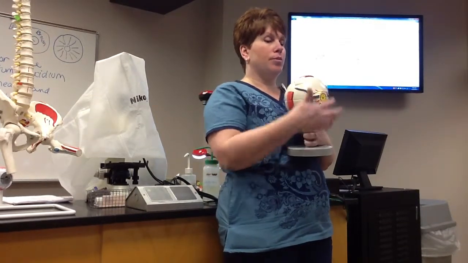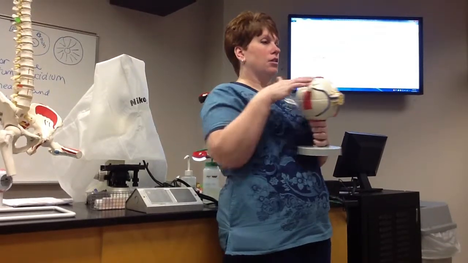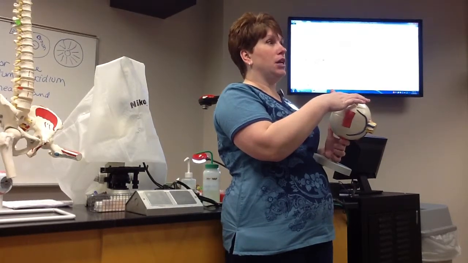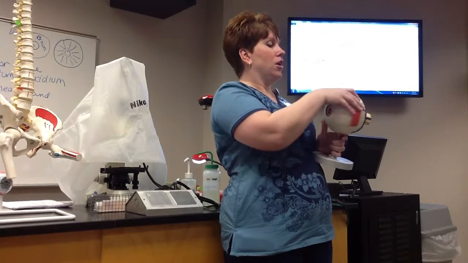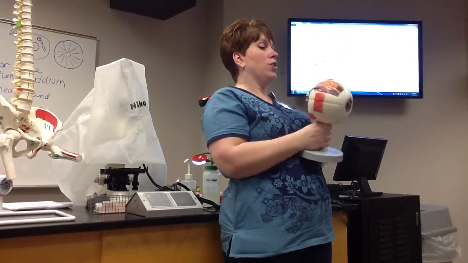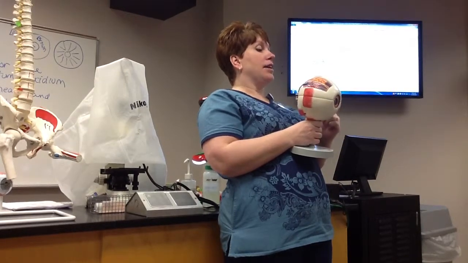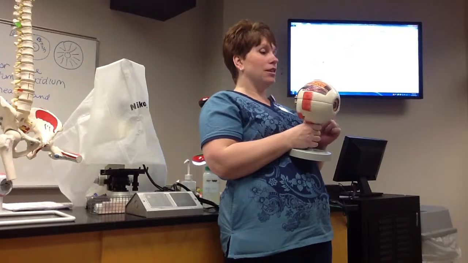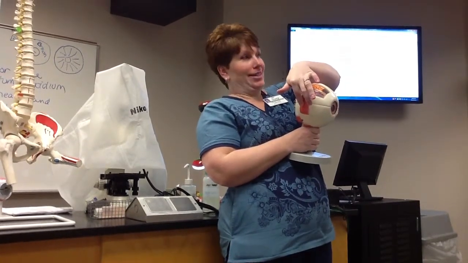Does anybody remember what I told you about this superior oblique? It points medially. So look at it. It's coming over here. So this superior oblique's pointing this way. So that makes this automatically your medial rectus, since it's pointing that way. That would make this lateral rectus.